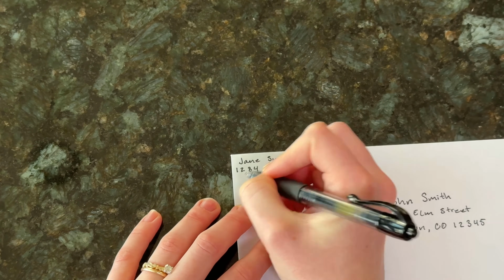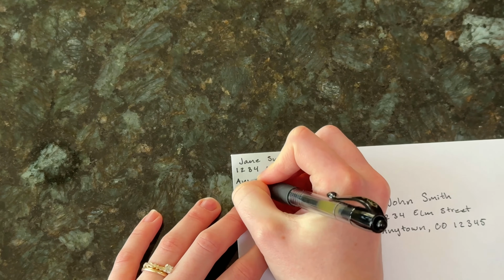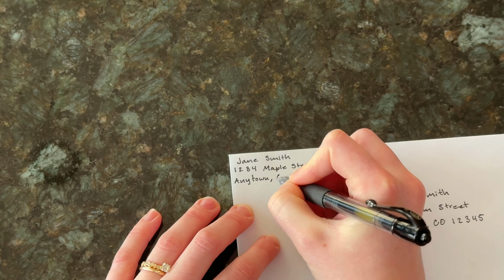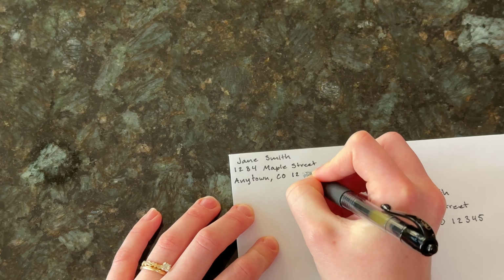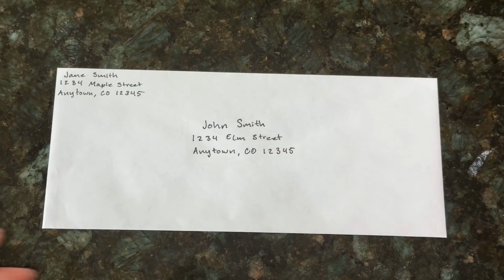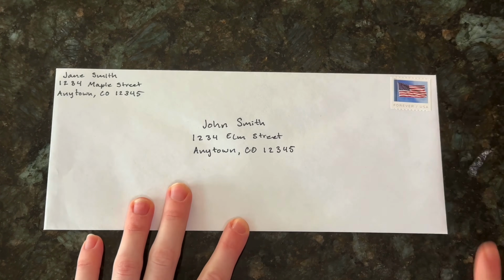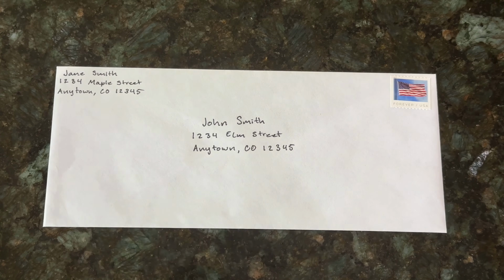The third line is going to contain the town in which you reside, followed by a comma. Then you'll want to put the abbreviation for your state, and finally, your zip code. Once that is all done, the last thing to do is to place a stamp in the top right corner of your envelope. And that is how you address an envelope.